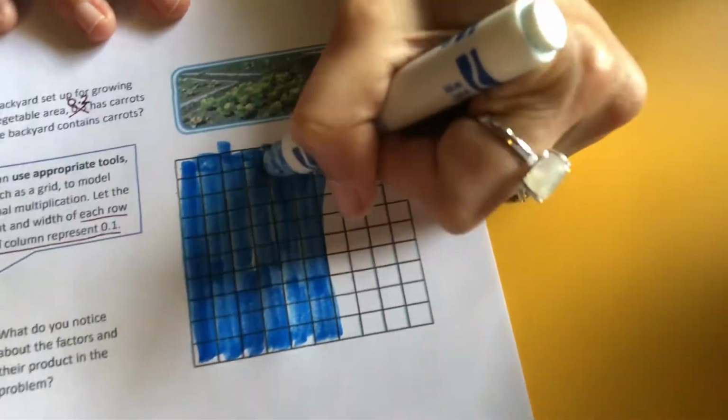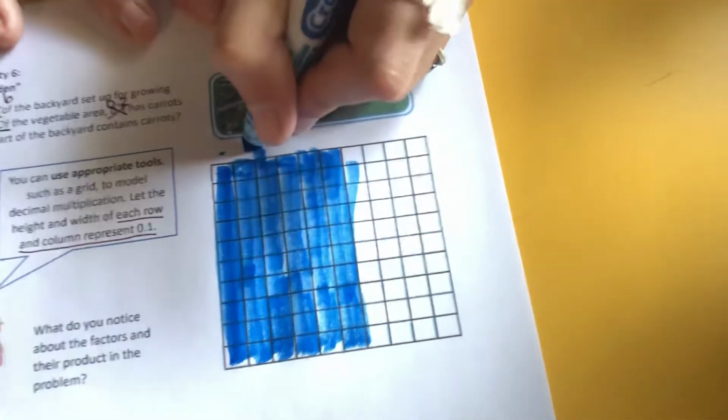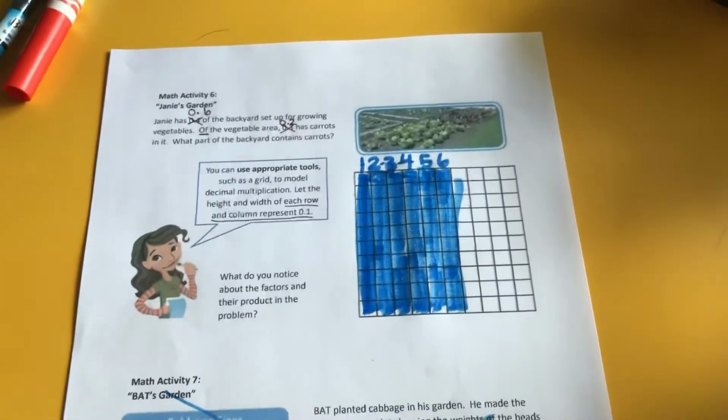Pretend I didn't go out of the line there. 6. 1, 2, 3, 4, 5, 6. And remember the trick we did in class. I'll have to turn the paper for just a second, but you can even number them. 2, 3, 4, 5, 6. There you go.